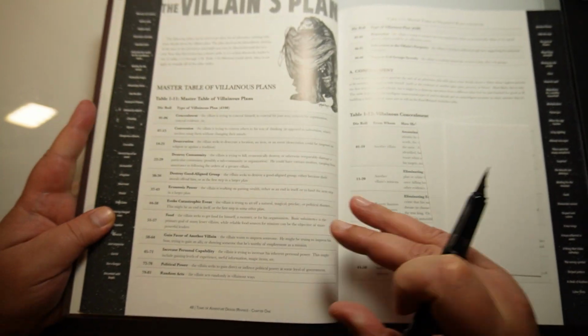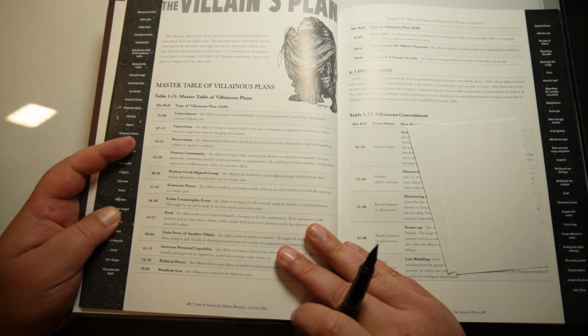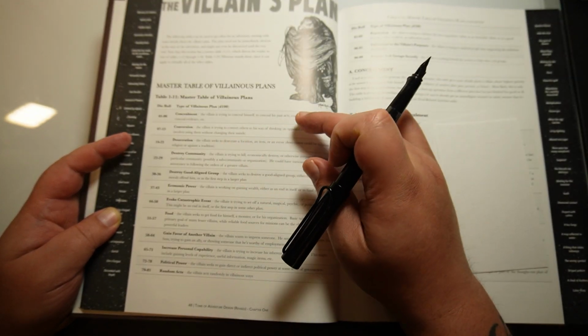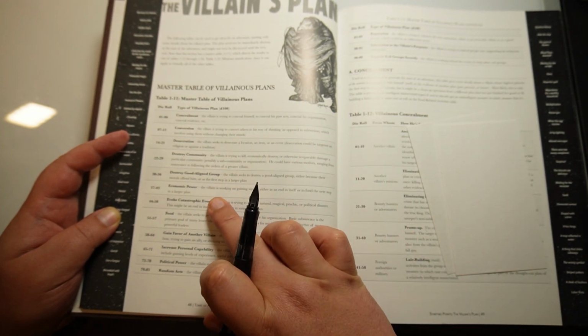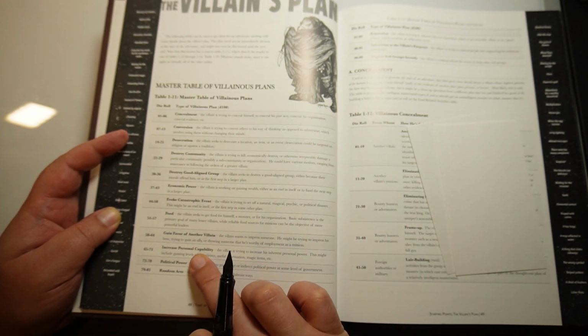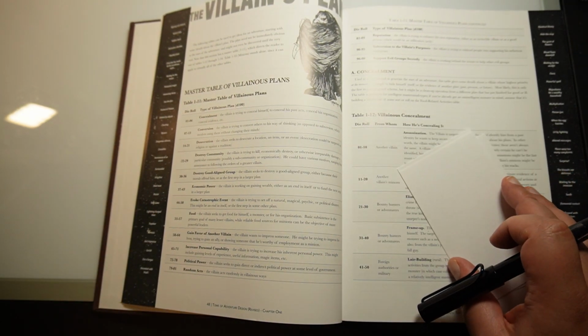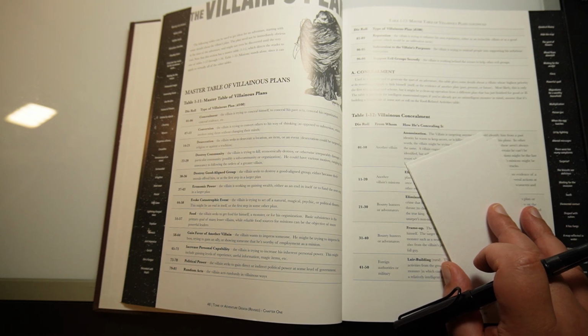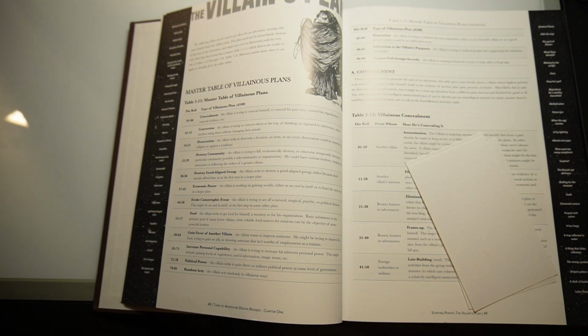So, the Master Table of Villainous Plans. There are kind of a lot of types of villainous plans here. Looks like that's 5, 10, 15 different types of villainous plans. So I guess we will go ahead and just roll on this table.